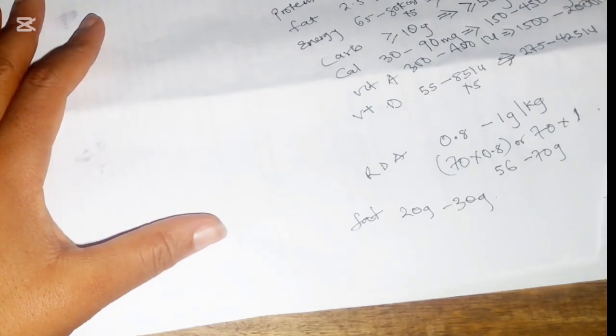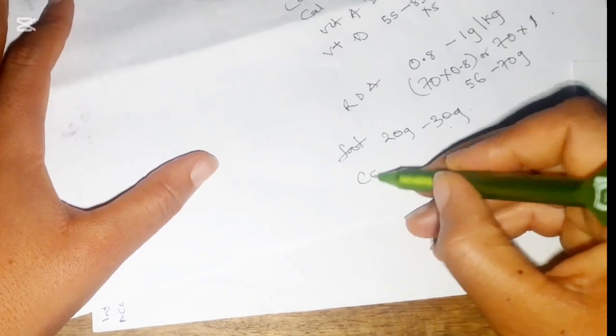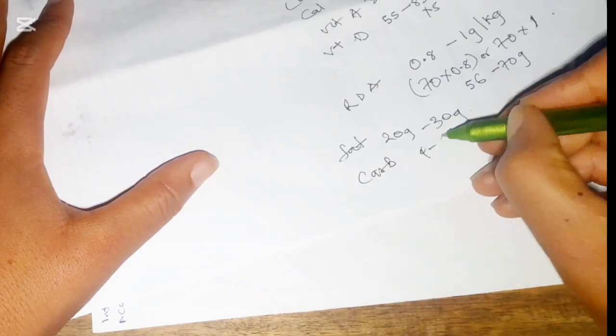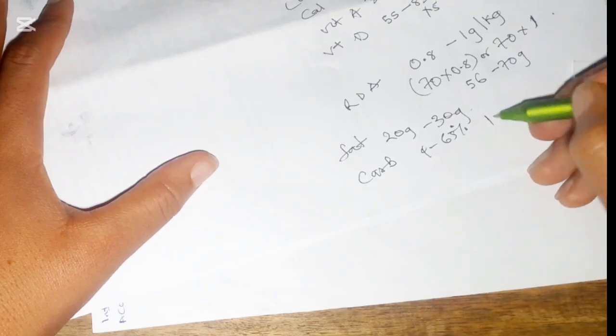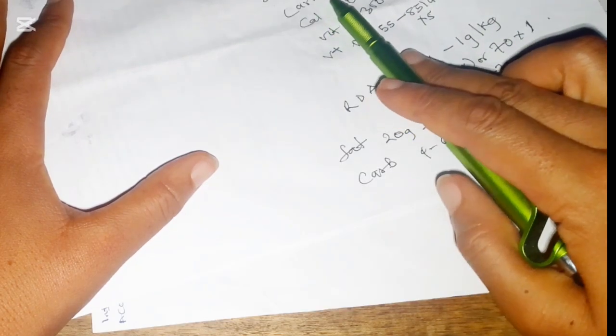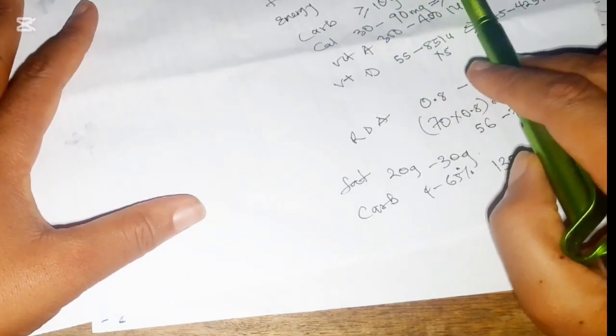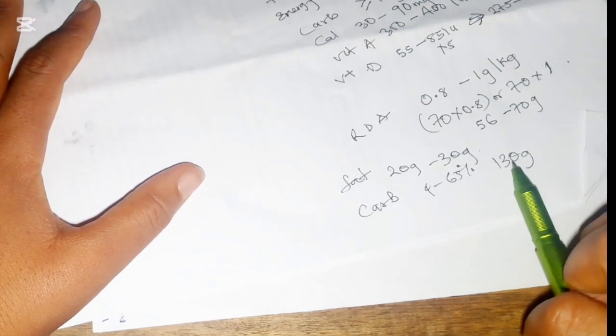Then for carb, it should be between 45 to 65% of your calorie intake, which is roughly, let's say, 130 grams. And here, carb is 50 grams. So you see, you need like extra 80.